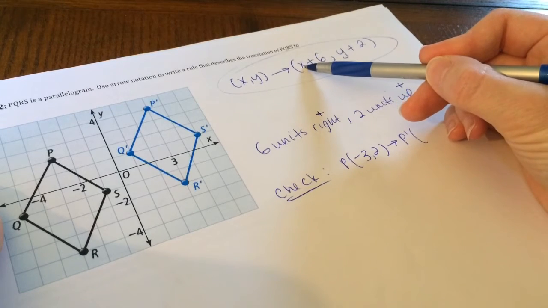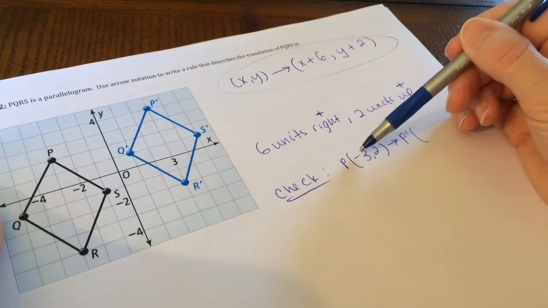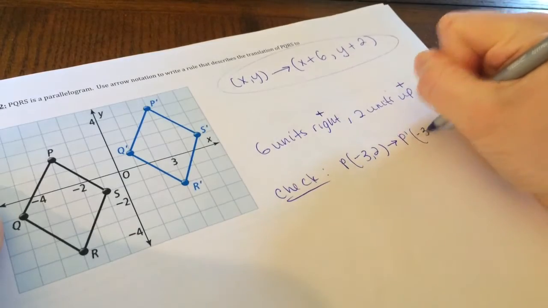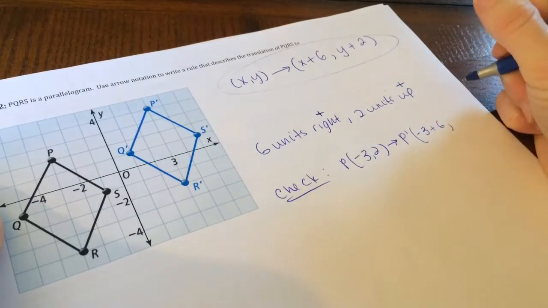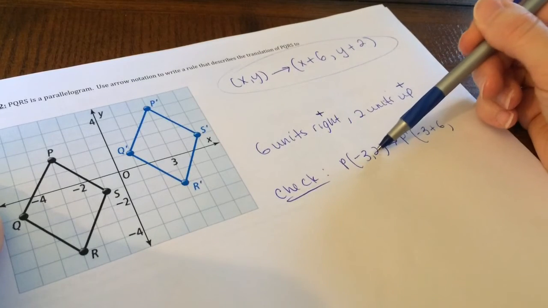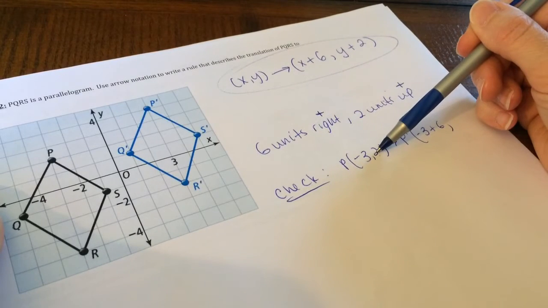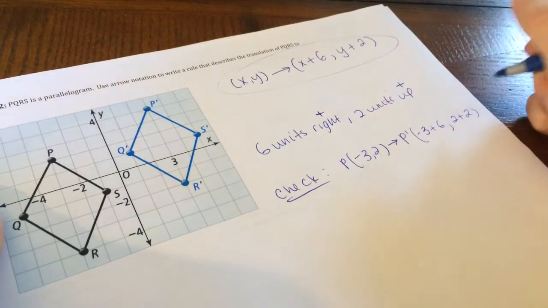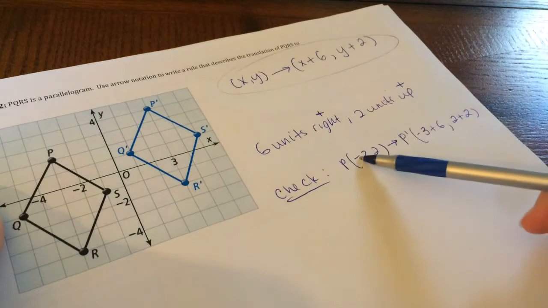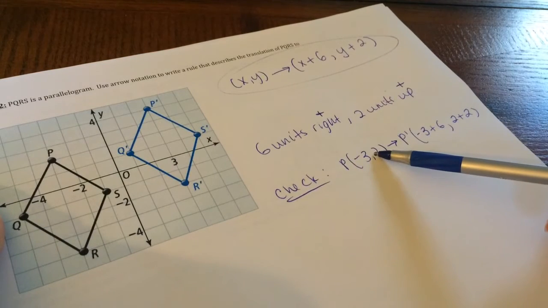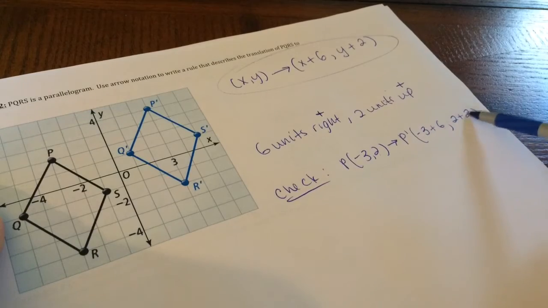We take our x value, which for P is -3, so we plug it in. So it's -3 plus 6, comma, and then it's y plus 2, so let's plug in our y value, 2 plus 2. So we're taking the x and y of P and plugging them into our rule to get P prime.